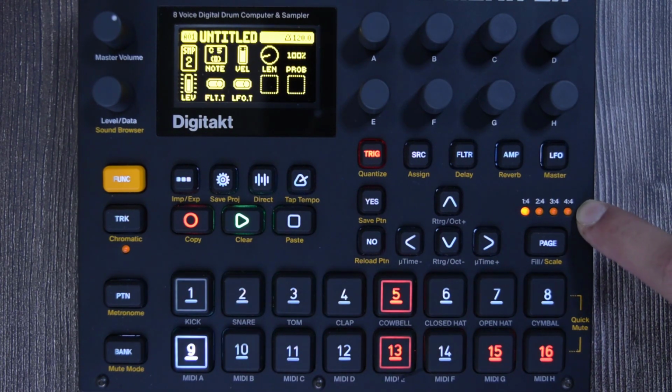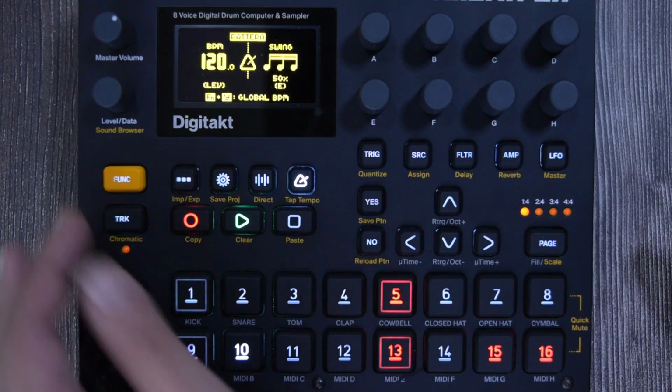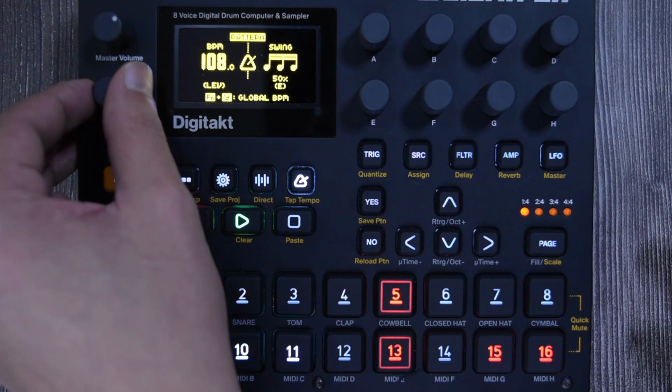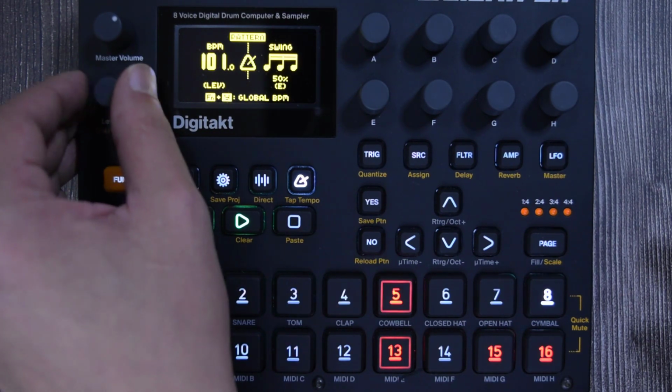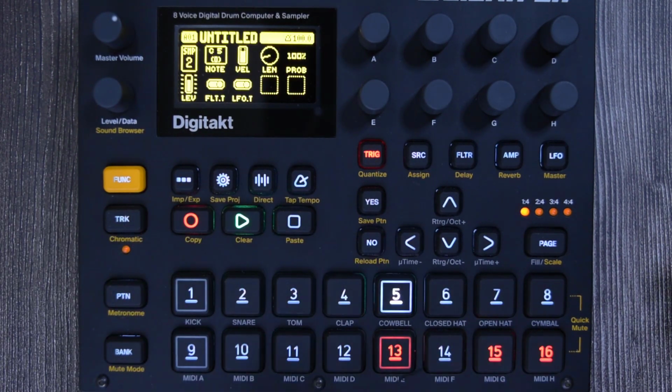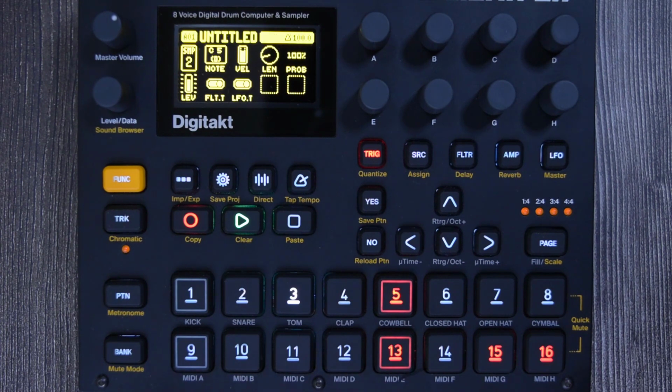Now, while the sequence is going, and you know what, I'm going to go down in tempo so we can see this a little bit easier. So I'm going to go to 100, which is not super slow, but not super fast. All right. So I'm going to get out of this. And now I want to do the fill on the next loop.